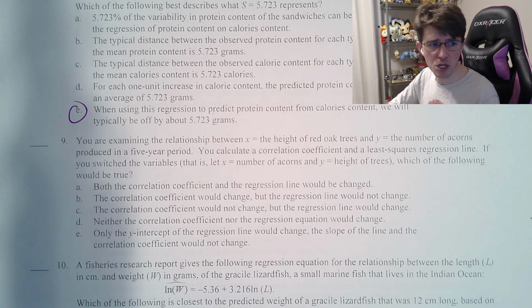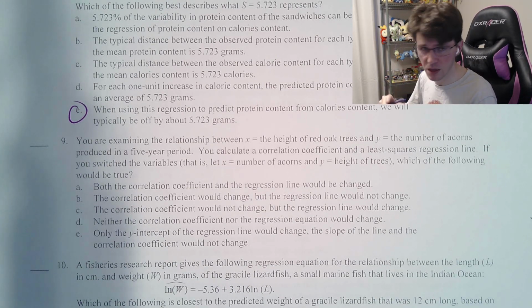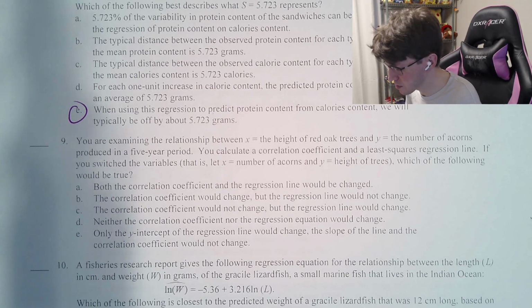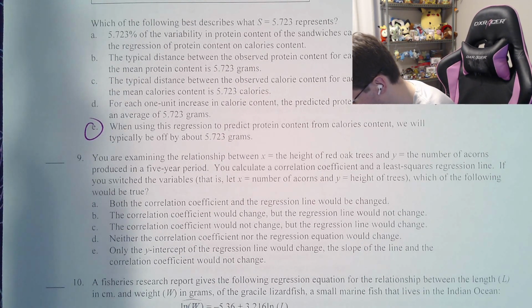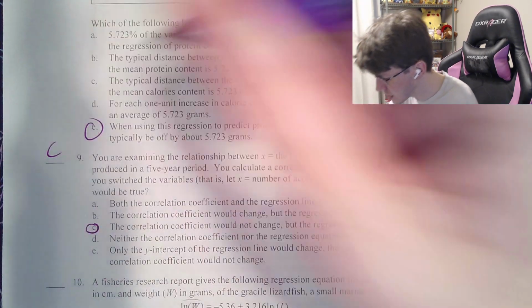However, the regression line is going to change because the slope's going to change. In fact, you're going to be making the reciprocal of the slope instantaneously. So because you're going to be making that reciprocal of the slope, definitely going to be a different thing. The correlation coefficient would not change. The regression line would. That is letter C.